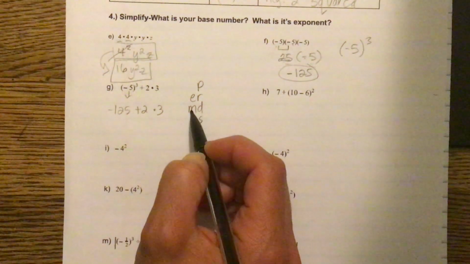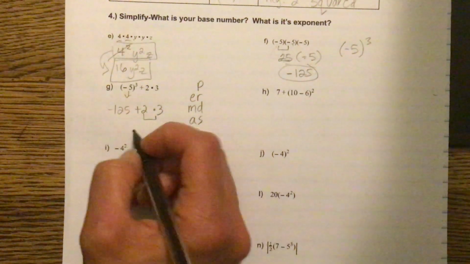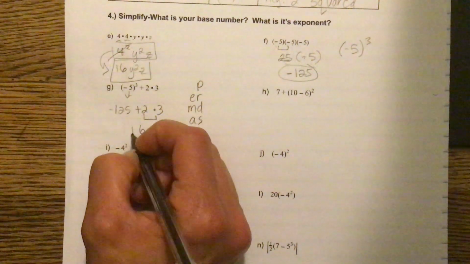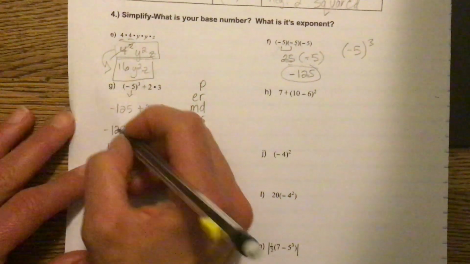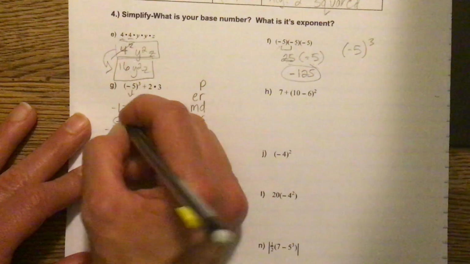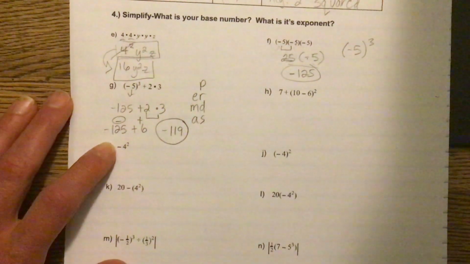And you're thinking, multiplication comes before addition and subtraction. So you know you need to multiply those to get 6. So negative 125 plus 6, different signs differ. My negative is bigger. So we've got negative 119 there.